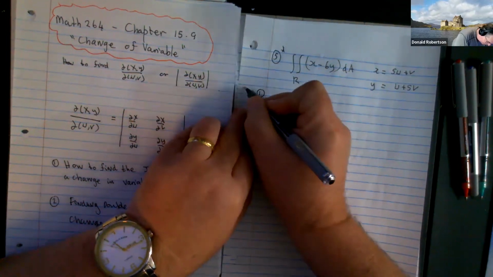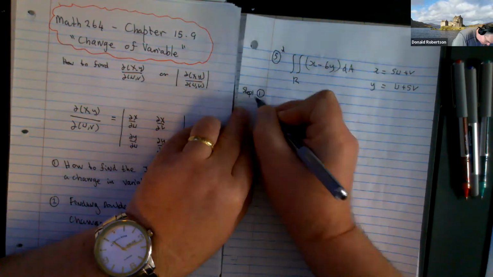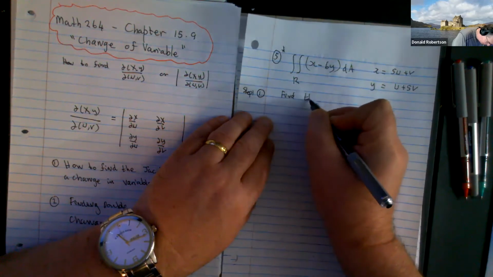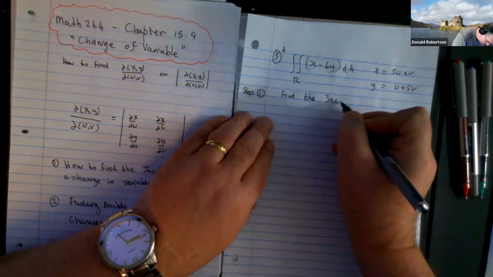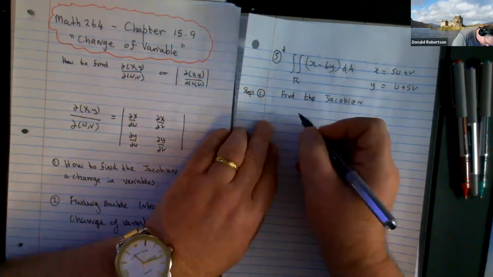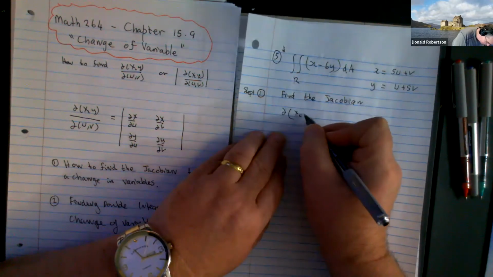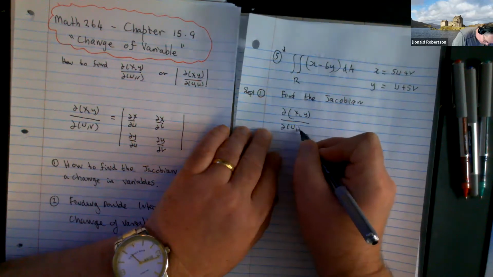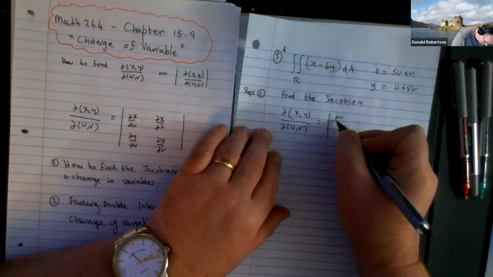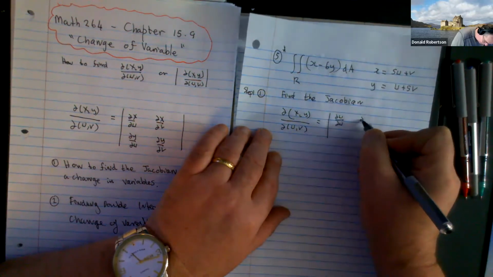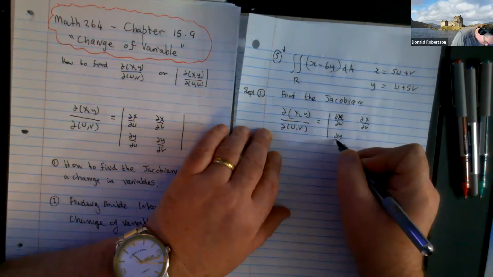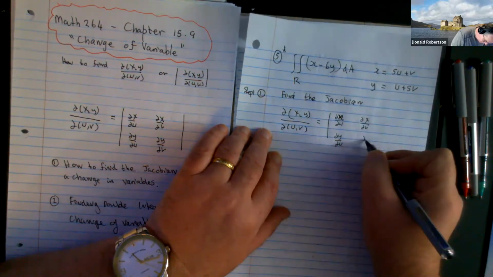First thing we're going to do is find the Jacobian. We know that's part of the process, so we might as well find it here. You could find it later on if you wanted, but it needs to be found. Differentiate the x with respect to u and v, and then differentiate the y with respect to u and v.